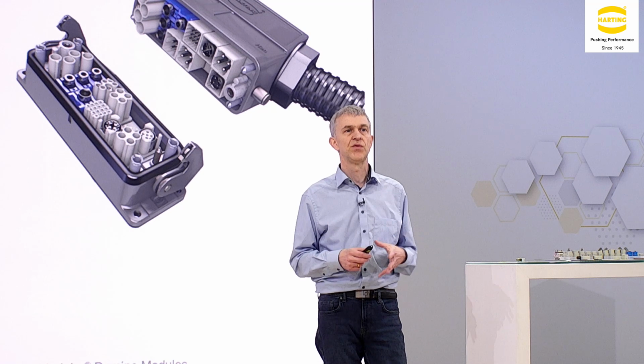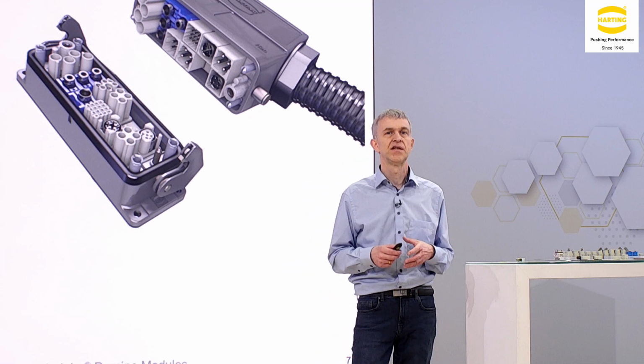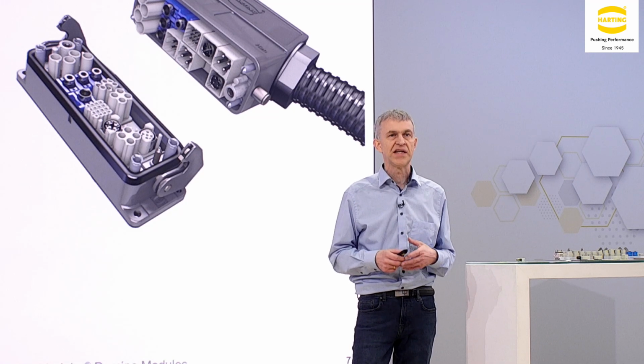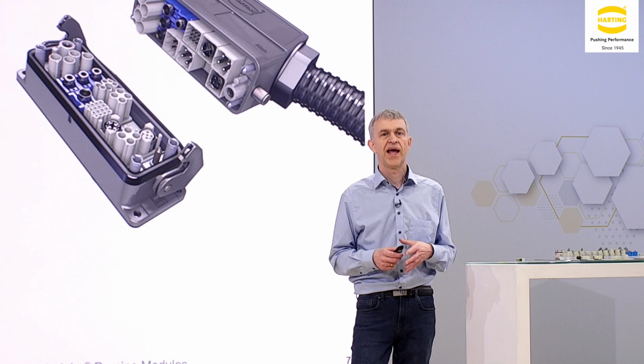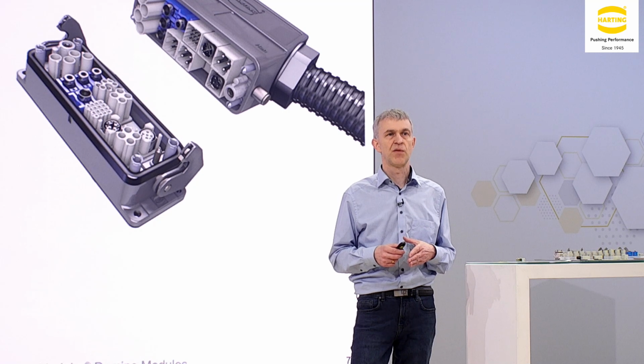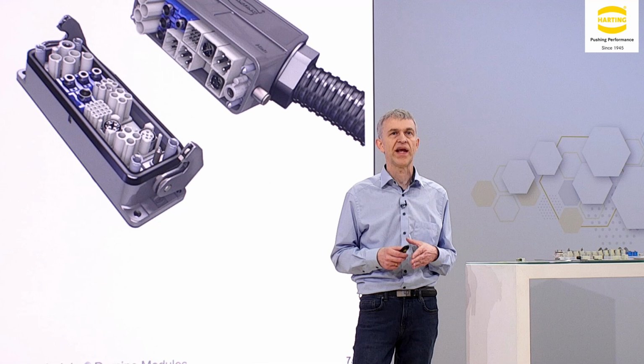Probably most of you are already familiar with our configurator. So you know probably already how to configure a modular connector. And therefore, we will implement also the domino modules in the same configurator in the same way.